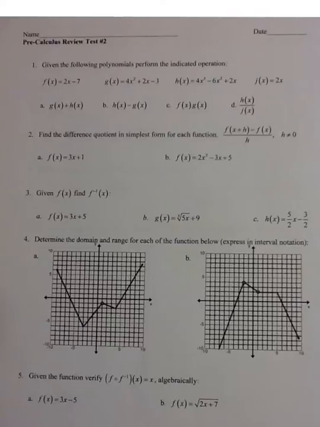All right, so let's start with 1A. So 1A is to add g of x and h of x. So let's write down our g of x.